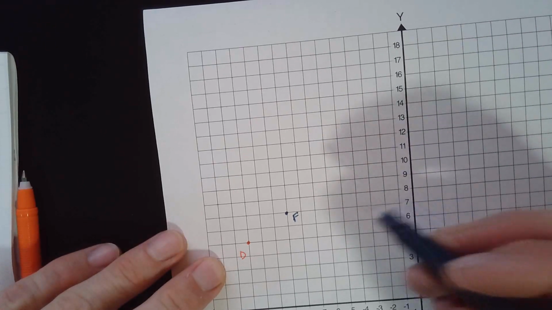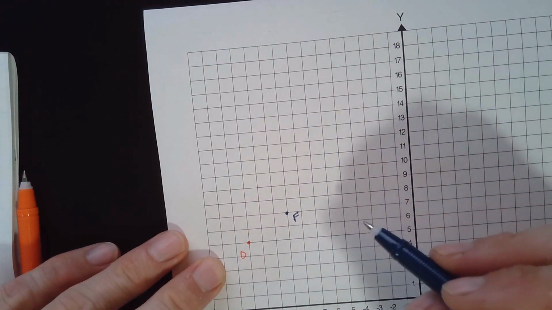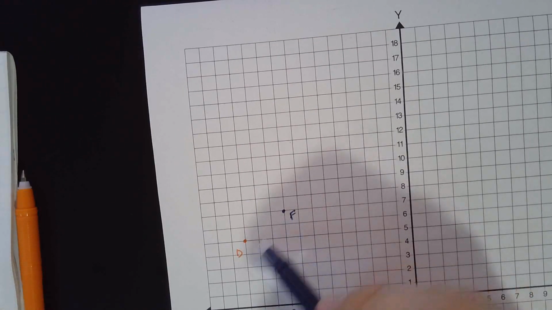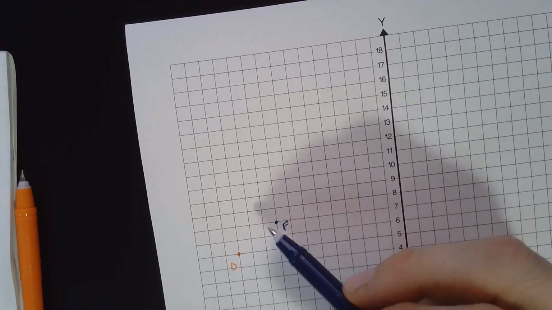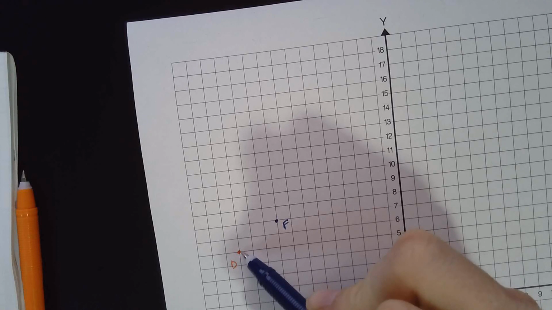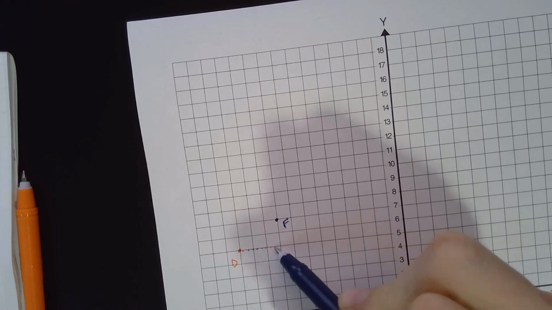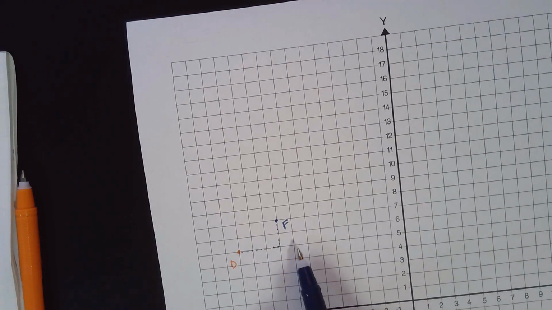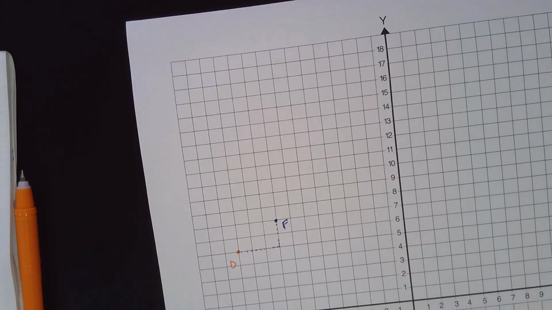So my scale factor in this case would be 2. Well, how would I do that? I could calculate the distance between here and here using Pythagorean's theorem, or I could simply just count the difference in blocks between my x value and my y value and double it both ways. So that's another way that I could do that.